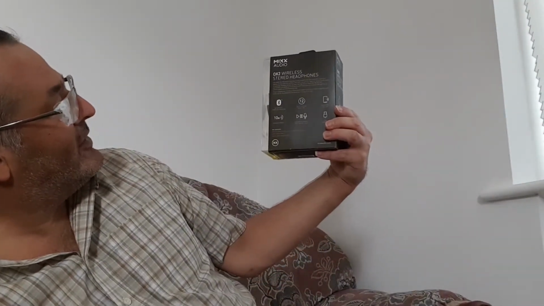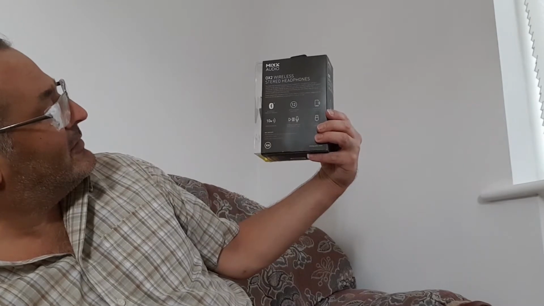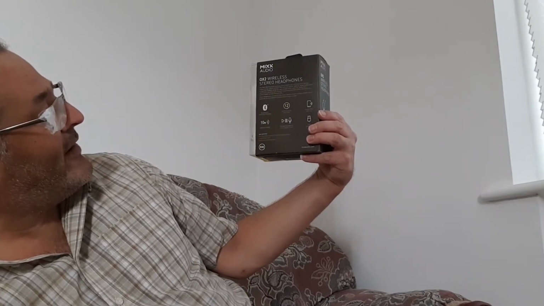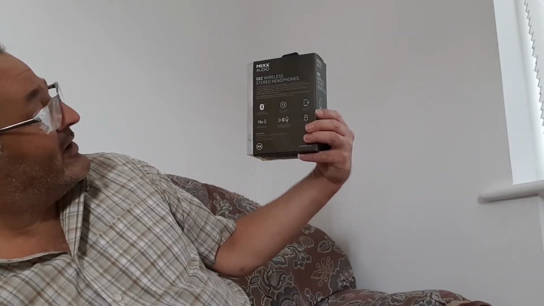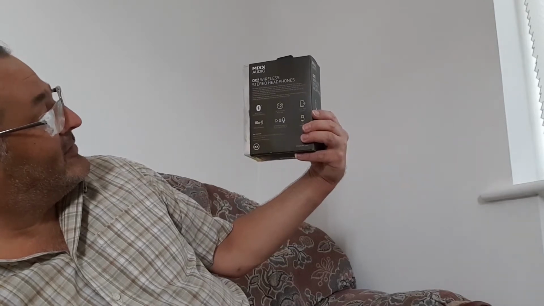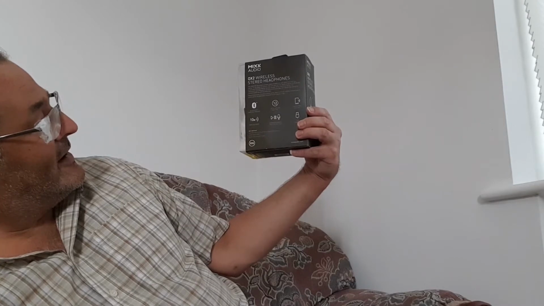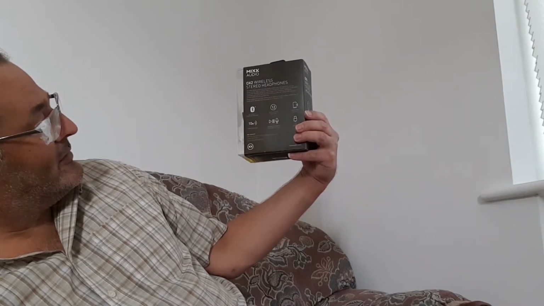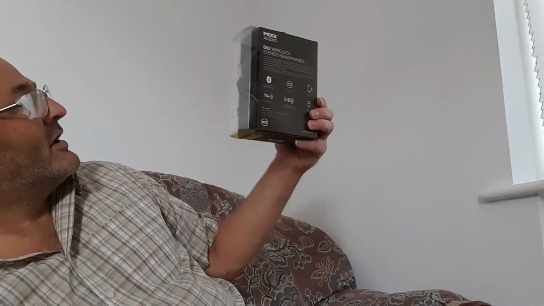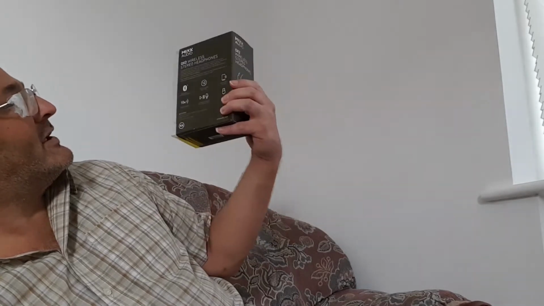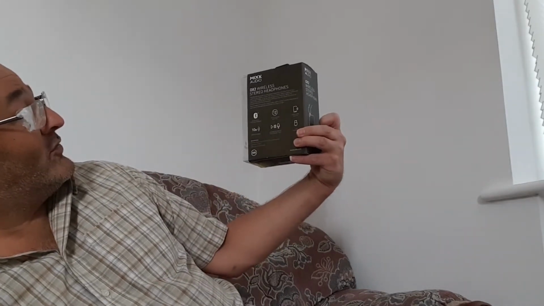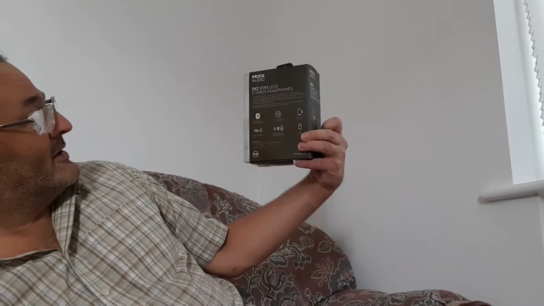On the back, it's got Bluetooth, wireless freedom, up to 12 hours playtime, hands-free calling, 10-meter wireless range, integrated remote, play, pause and talk. You can see that on one of the ear pads, and of course USB charging.